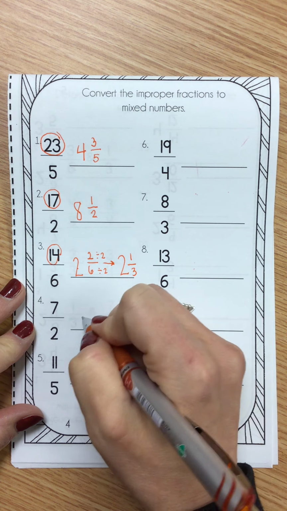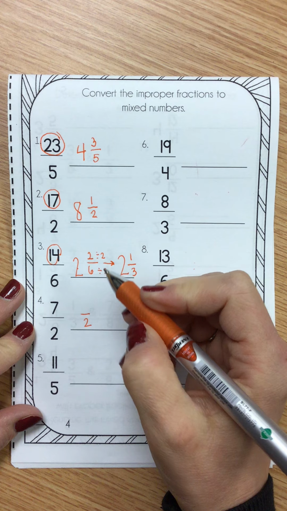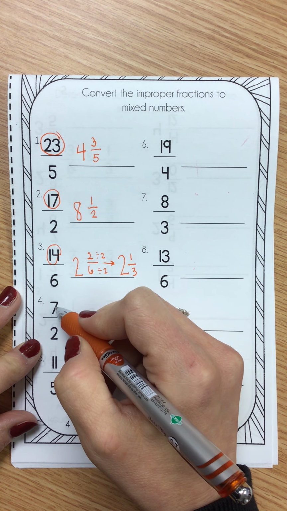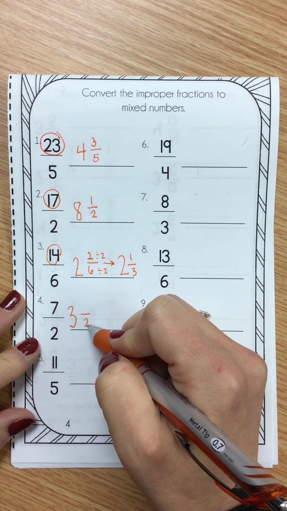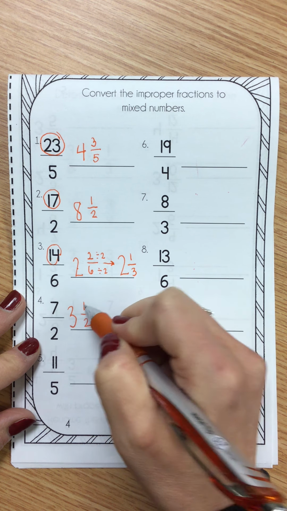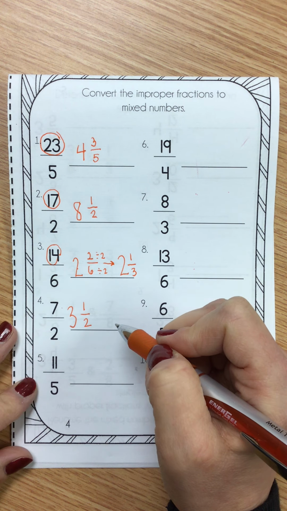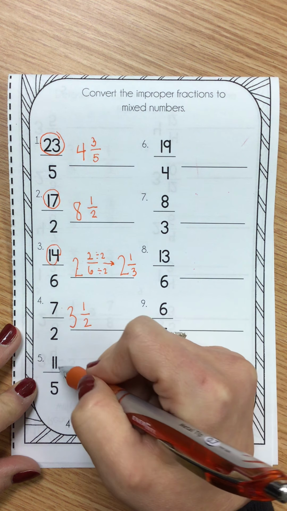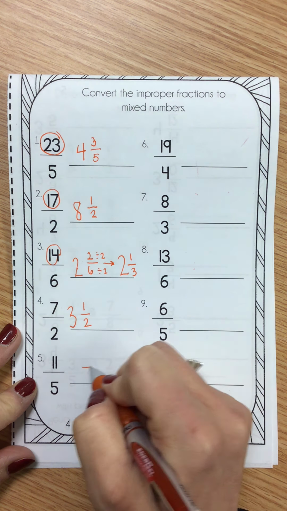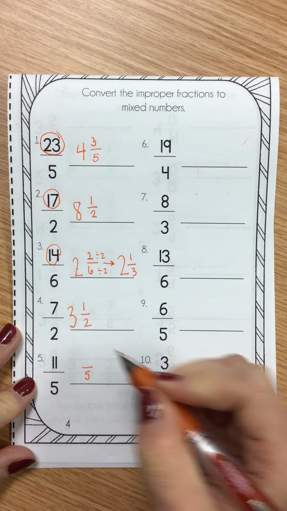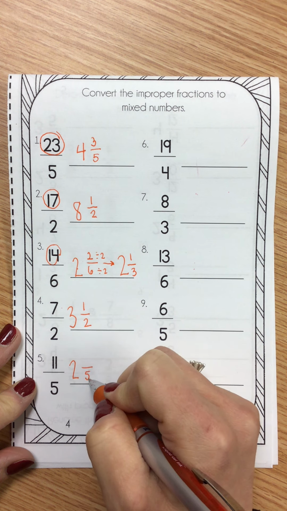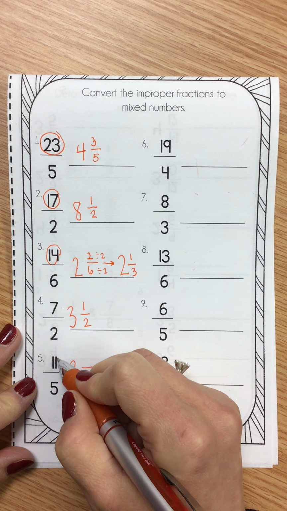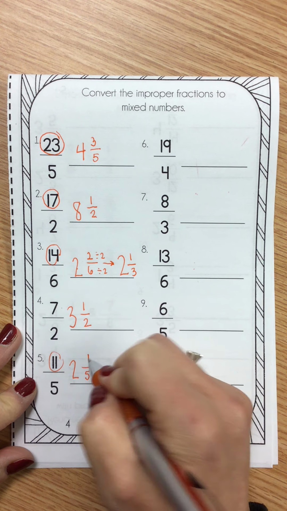So over here, I'm going to keep my denominator the same. How many times can 2 go into 7? And that's 3 times. 2 times 3 is 6. One more gets me up there to 7. Number 5, I have 11 over 5. Keep my denominator the same. 5 goes into 11 2 times. 5 times 2 is 10. One more gets me up there to 11.